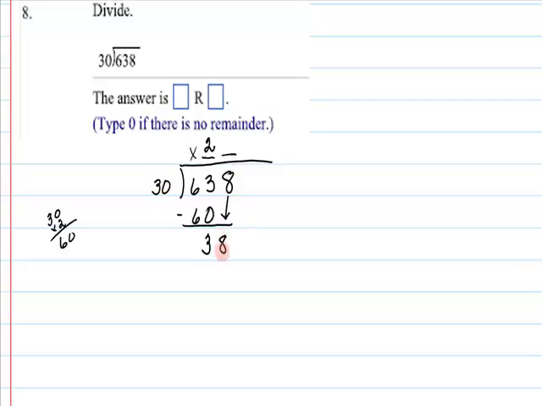How many 30s are there in 38? Well, there's just one. 1 times 30 is 30. Subtract. That's your remainder. My answer is 21, remainder 8.